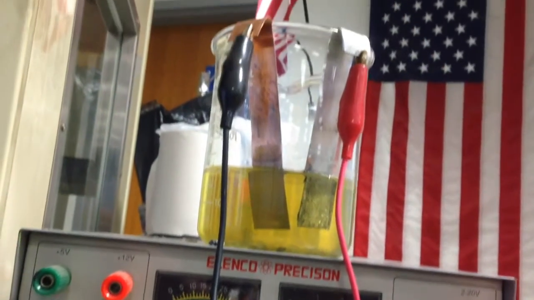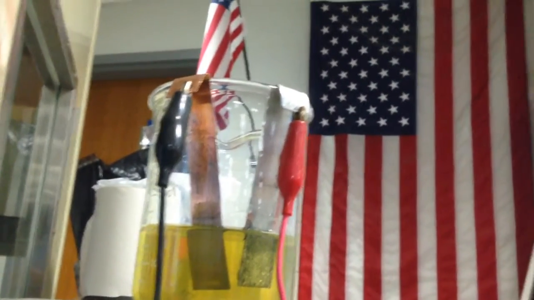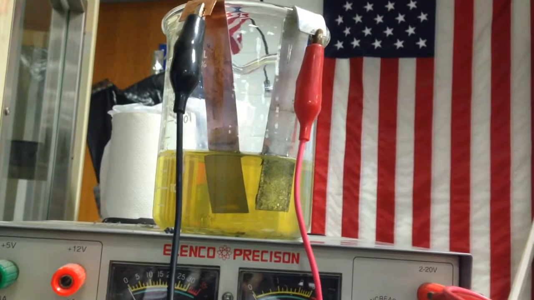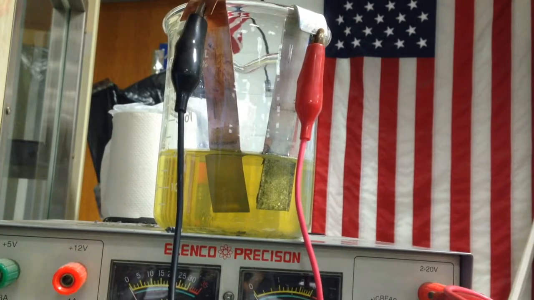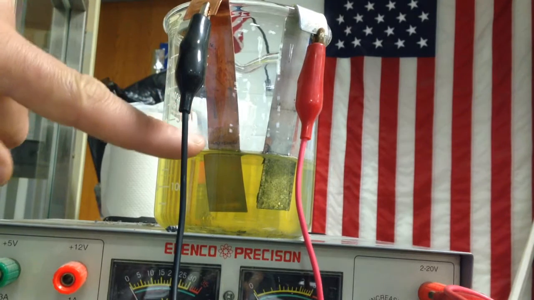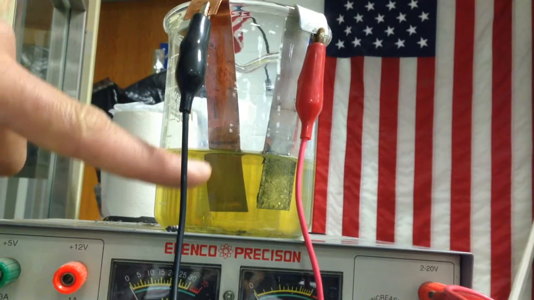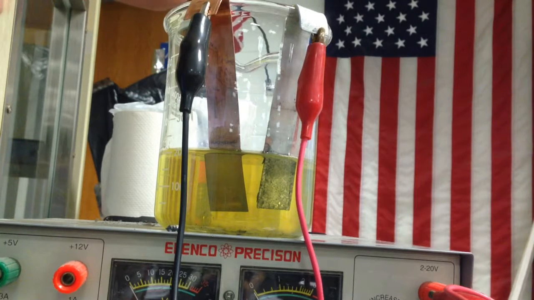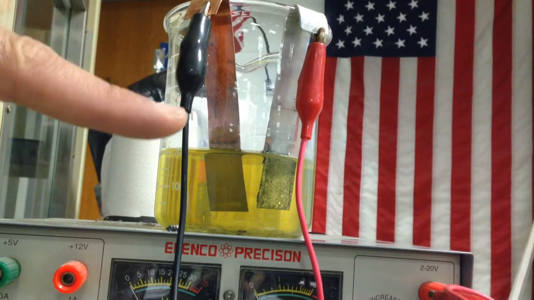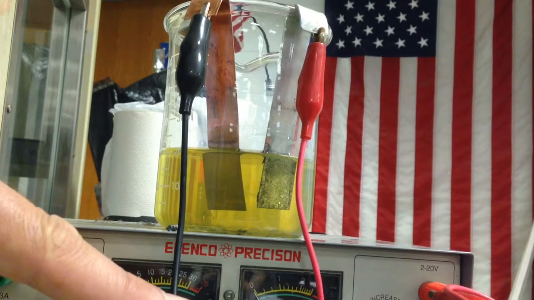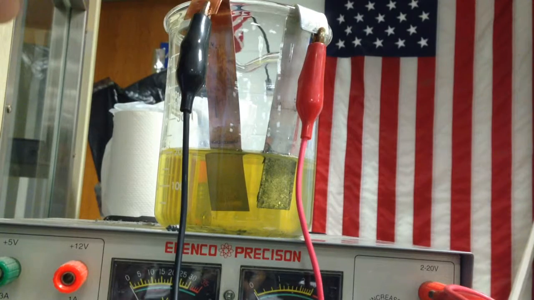So let's turn this on without my hands touching these electrodes and see what's going to happen. First I need to understand where the leads have to go. I have the place where I want reduction to occur, the cathode. I want the tin plus 2 that's in solution to go here, so this must be the cathode. So this black lead goes to the anode part of the DC source.